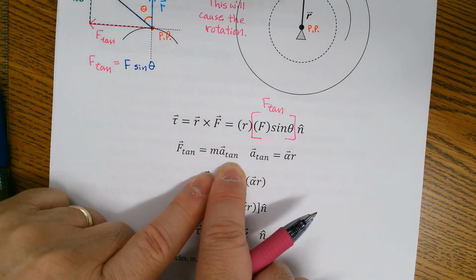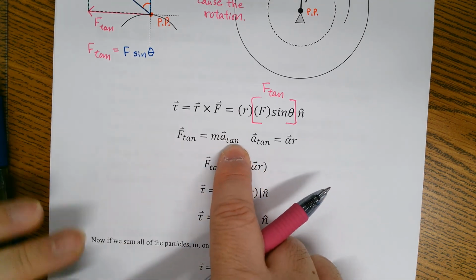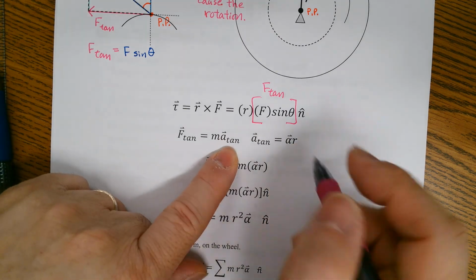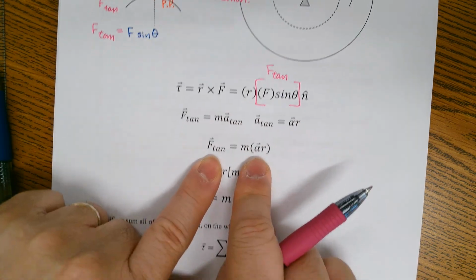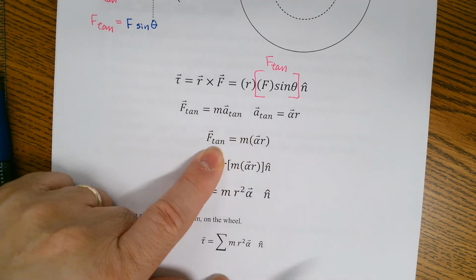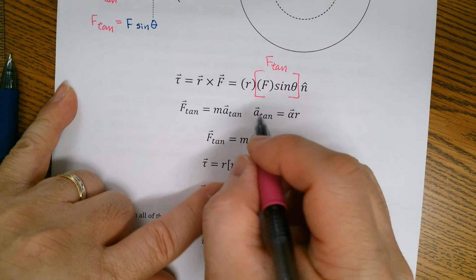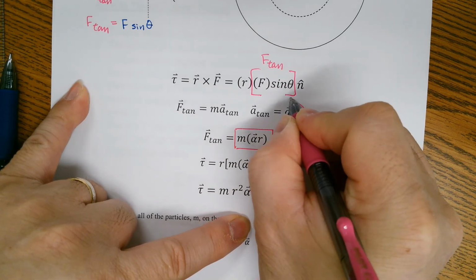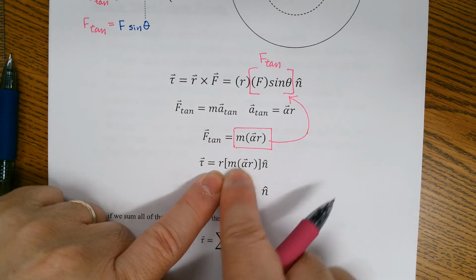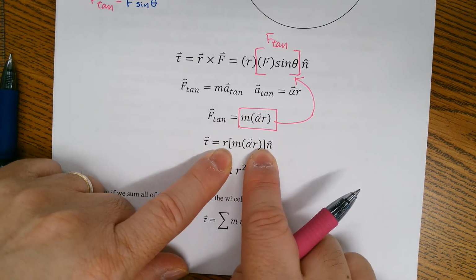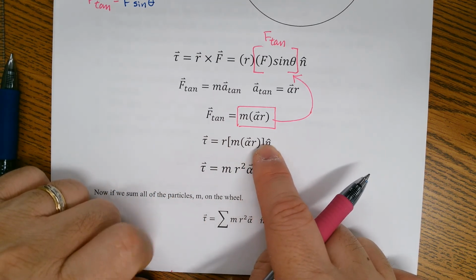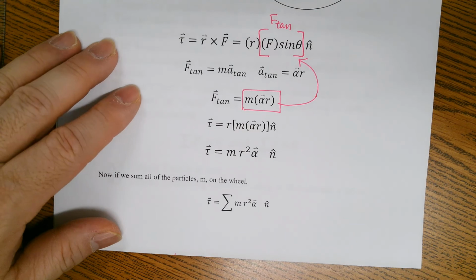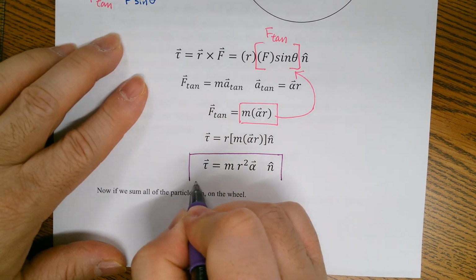F tangential is M A tangential, but this A tangential is alpha R. If we substitute this, I get F tangential is equal to M alpha R. If I plug this into R times F tangential, then I get R times M alpha R. R and R multiplied together give M R squared alpha, which is my new definition of torque.